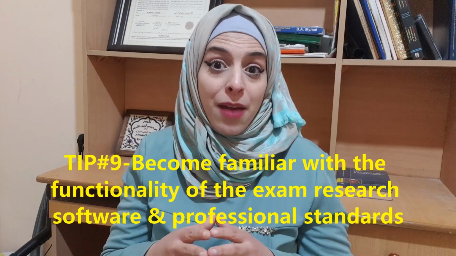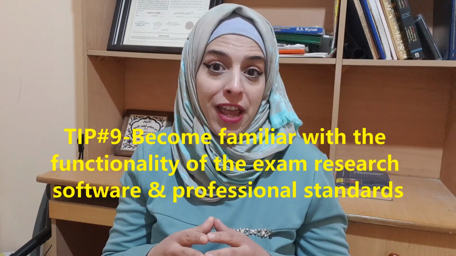Tip number 9. Become familiar with the functionality of the exam research software and professional standards. This includes the presentation of content and structure of the various standards and citation formatting. To do that, use the free access to the AICPA authoritative literature, which is usually for 6 months. You can then practice searching through the AICPA professional standards and FASB pronouncements with keywords.